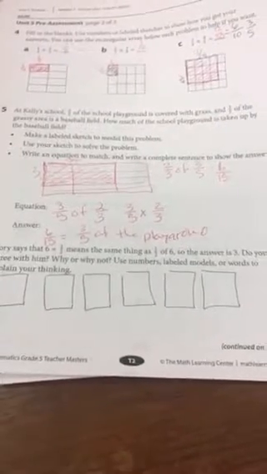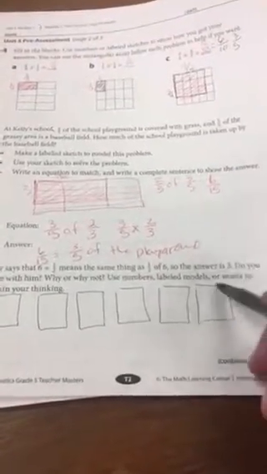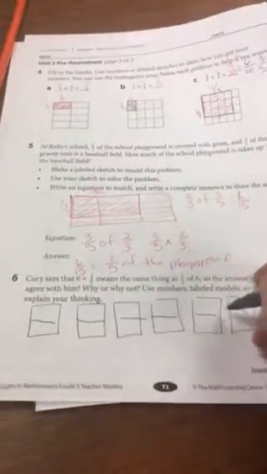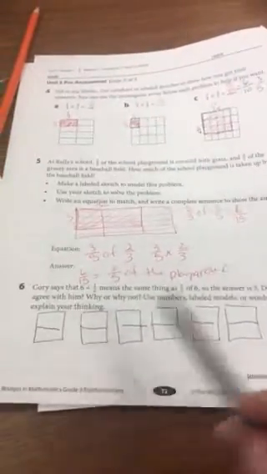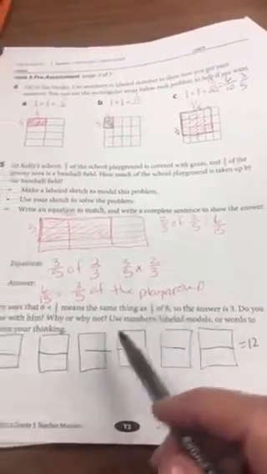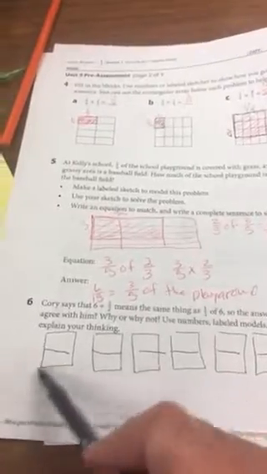Corey says 6 divided by a half is the same thing as a half of 6. So the answer is 3. Do you agree with him? Why or why not? Use numbers, labeled models, or words. So I drew 6 divided in half. So if I divide 6 in half, the answer would be, how many are there? 12. Now, half of 6, if we had 6 and I just did half of them, the answer would be 3.